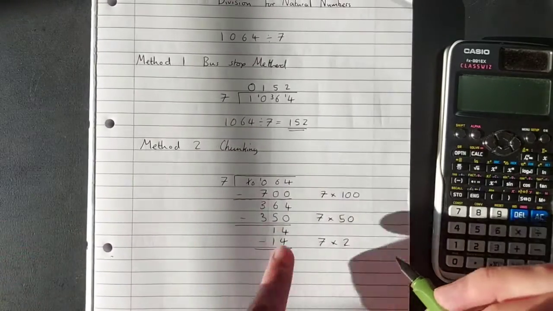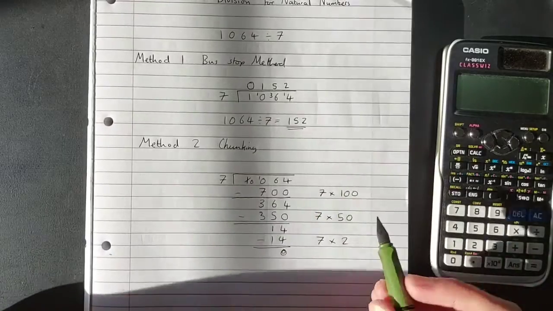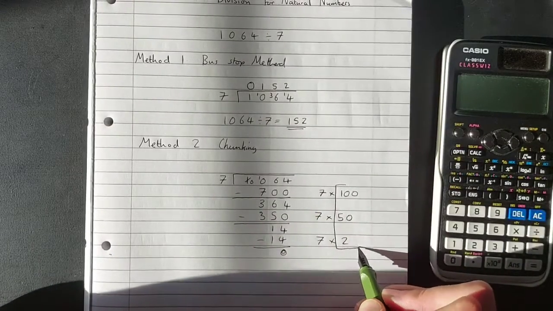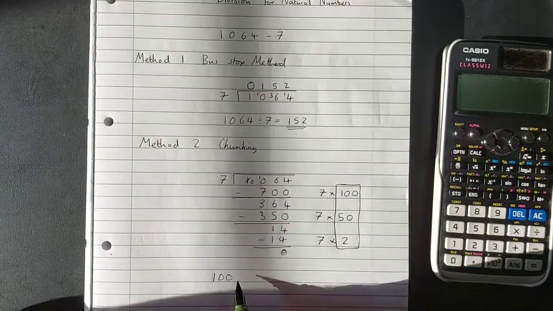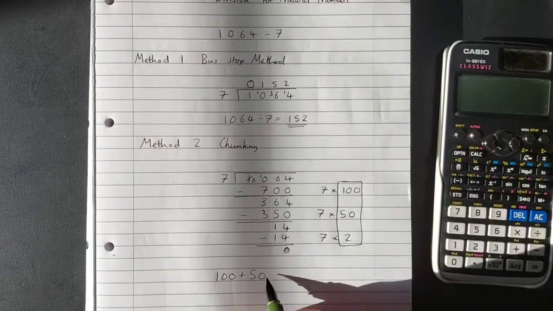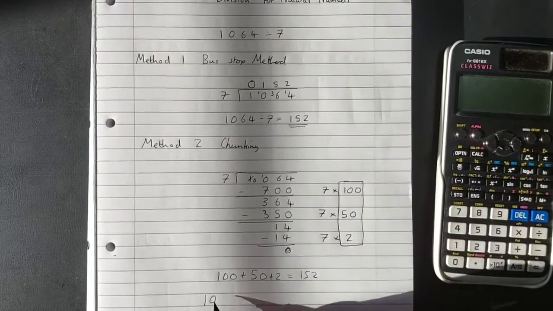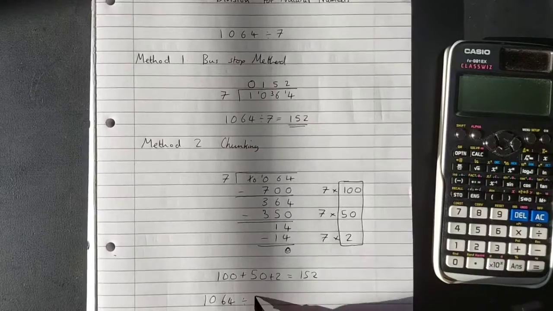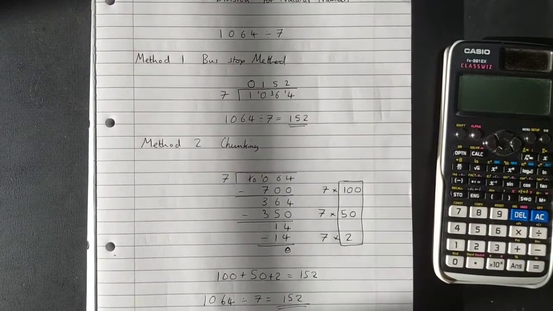That means that 7 is a factor of 1064. And then all we do is look at what we times 7 by in total, add them all up, and it will give you your solution. So you're going to do 100, add 50, add 2 is 152. So that means we've got our answer of 1064 divided by 7 is equal to 152.